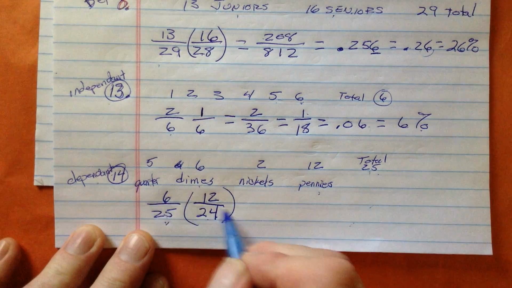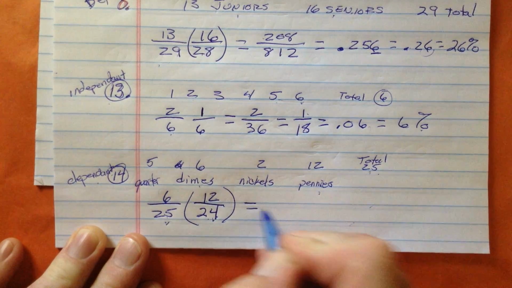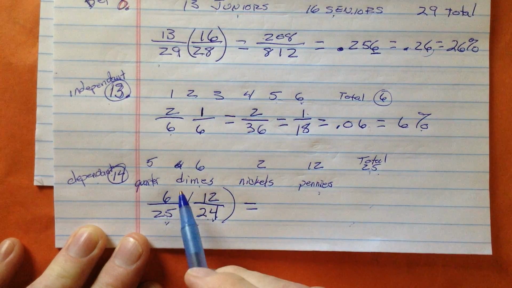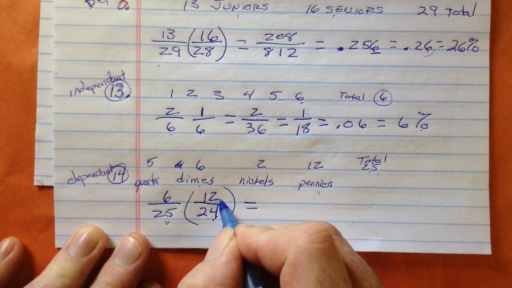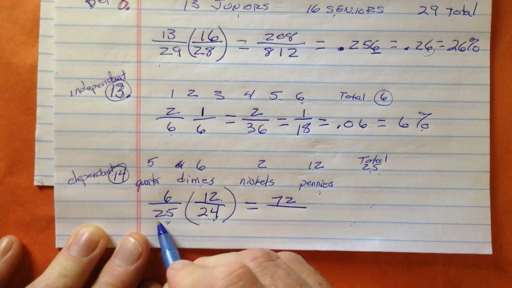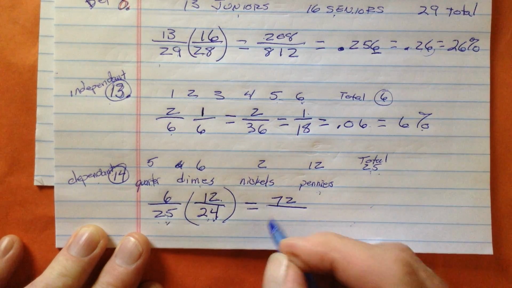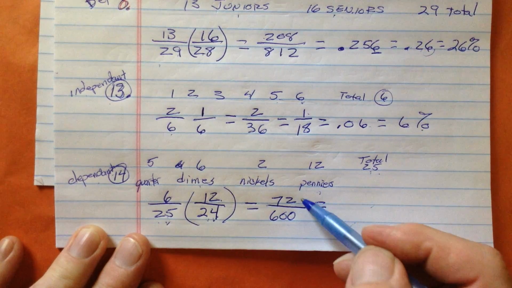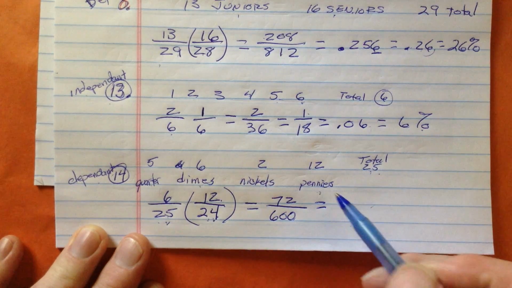So here now I need to combine these two probabilities to figure out the actual probability of that occurring, getting the dime on the first draw and the penny on the second. So I go 6 times 12 is 72, and then 25 times 24 would be 600. So I got 72 out of 600 possibilities of pulling the dime on the first and then pulling the penny on the second.